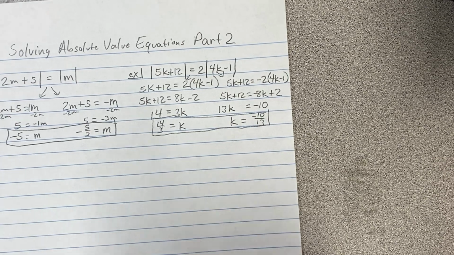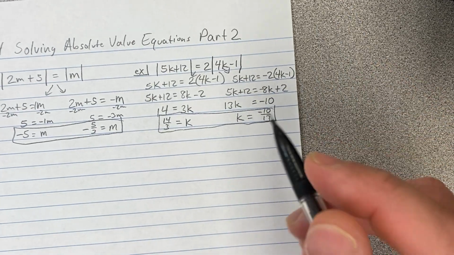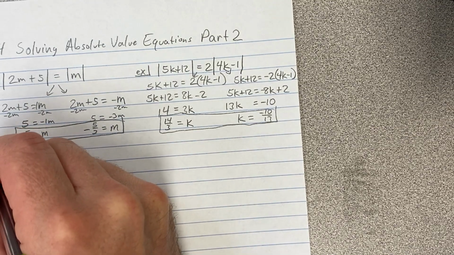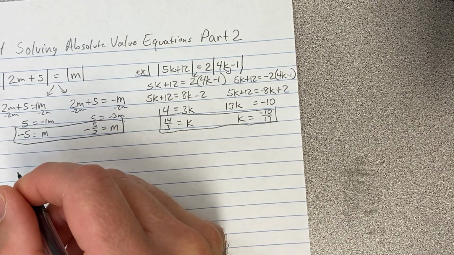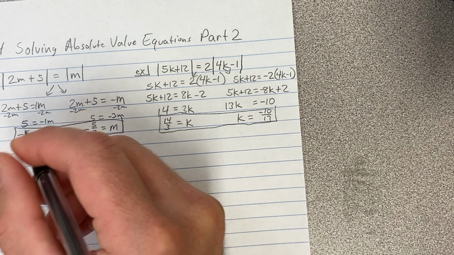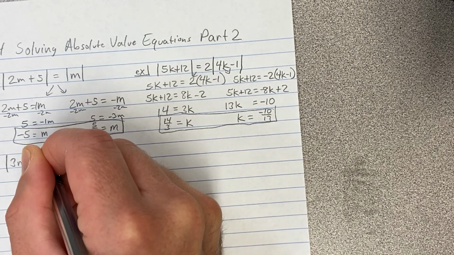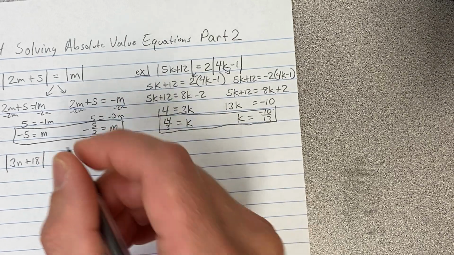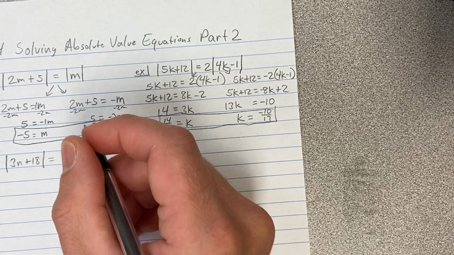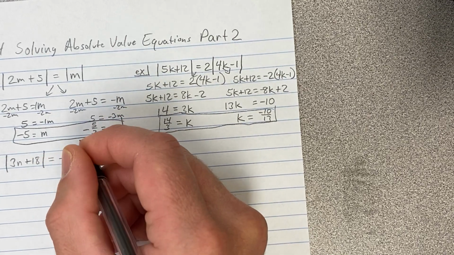Okay, so moving right along, check out this equation here. Absolute value 3n plus 18 equals negative 6n.